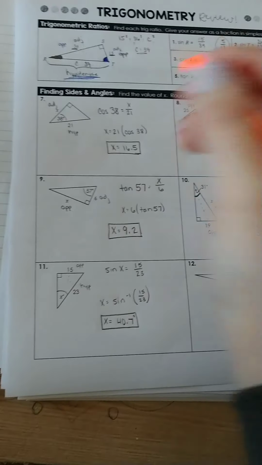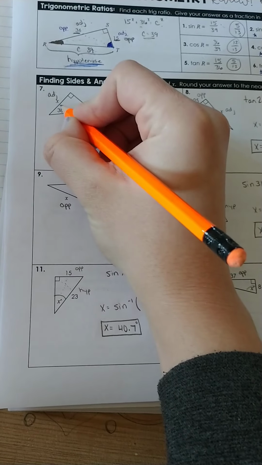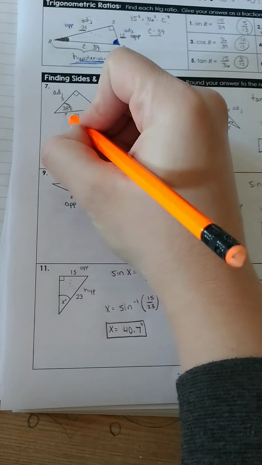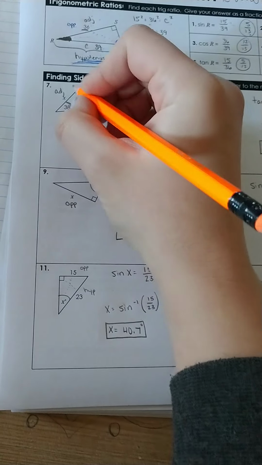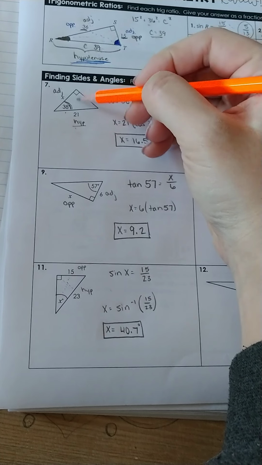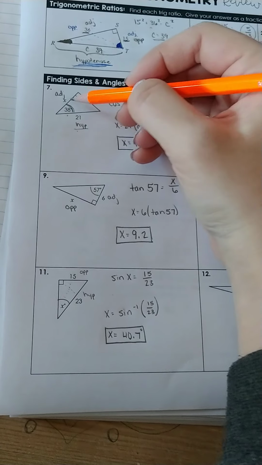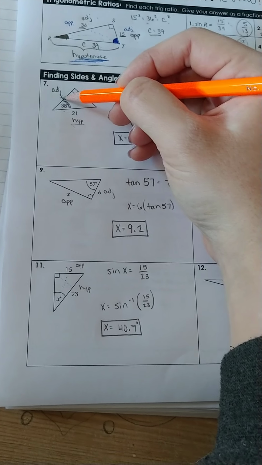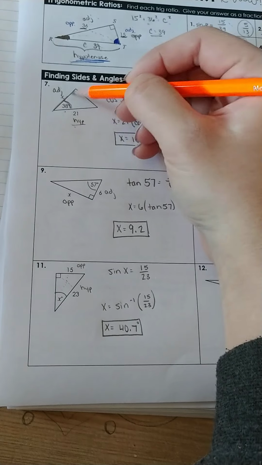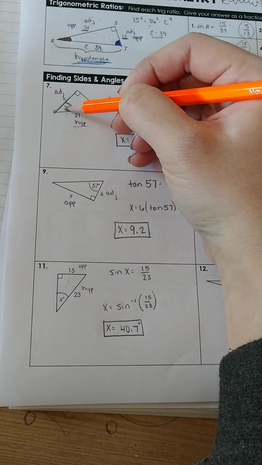So you have to set up, all right, I've got an angle right here. I've got 38 degrees. Opposite of my 38, that's my hypotenuse. Hypotenuse is always across from the 90. It would help if you could see that, huh? This is my adjacent. Adjacent means that it shares a vertex, right? And that shares a vertex with 38 degrees.